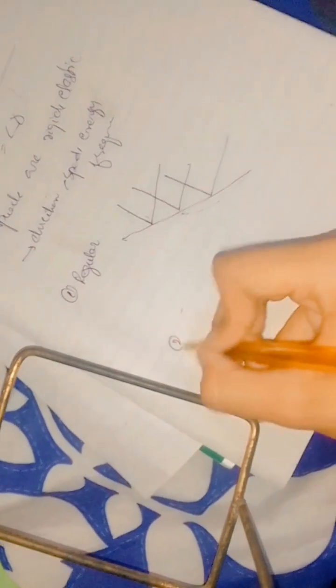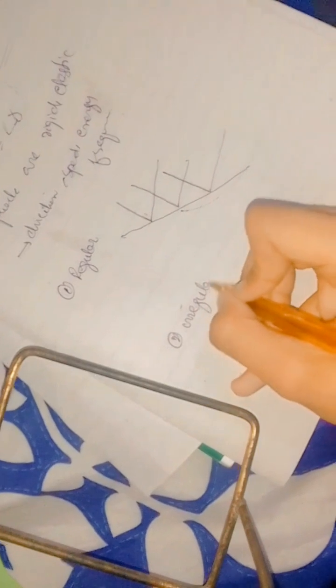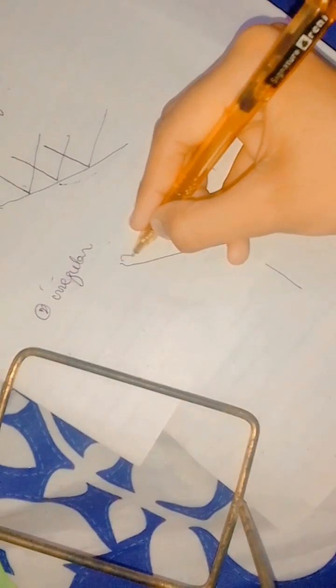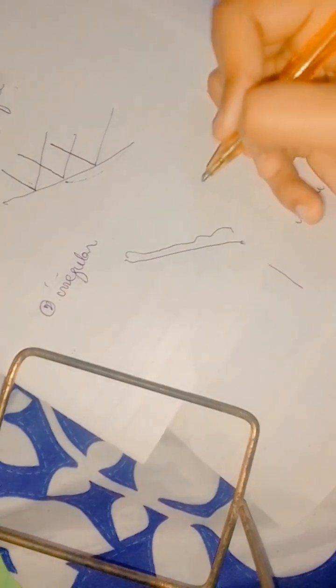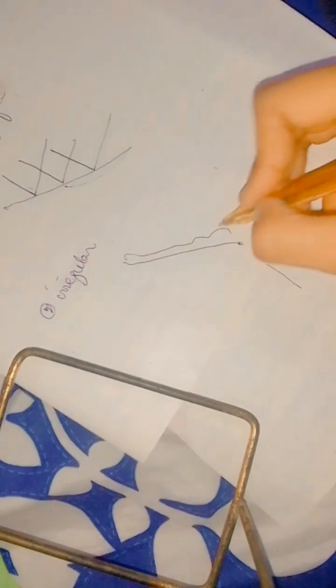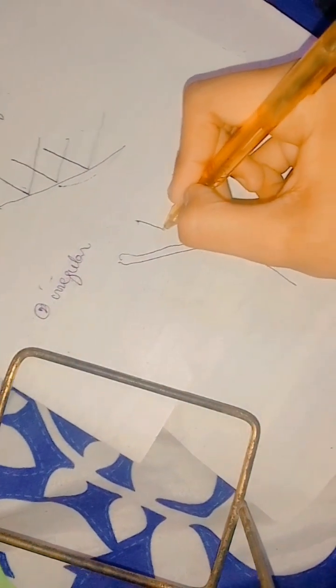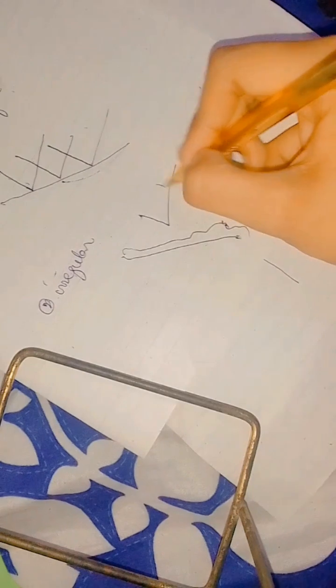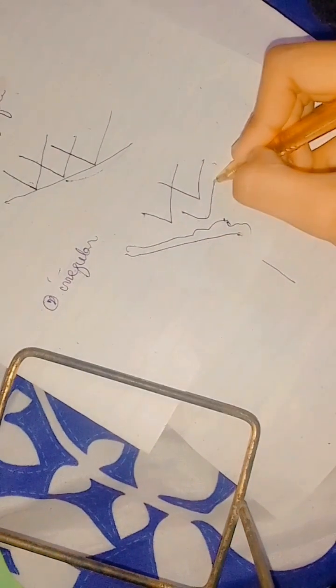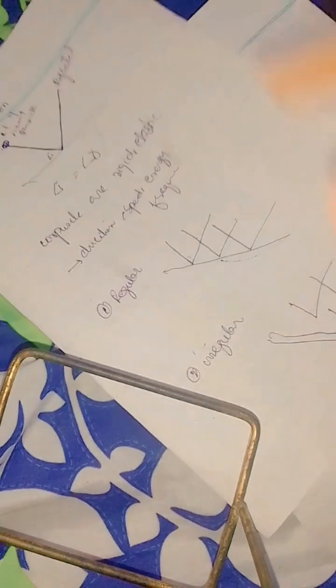But in irregular reflection, there is a non-definite pattern due to the roughness of the surface. The angle will be the same, but the direction will be different, so it will not directly reflect back in the same direction. So that is about reflection.